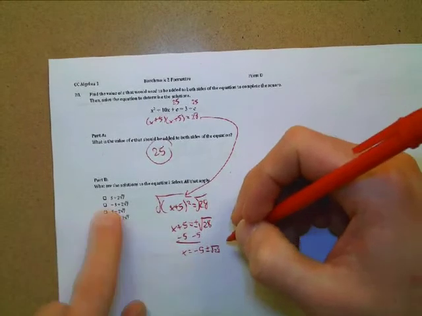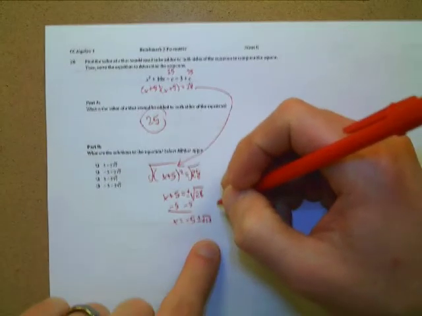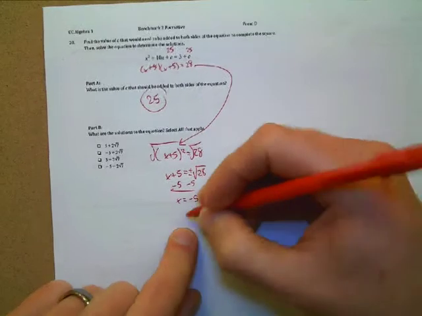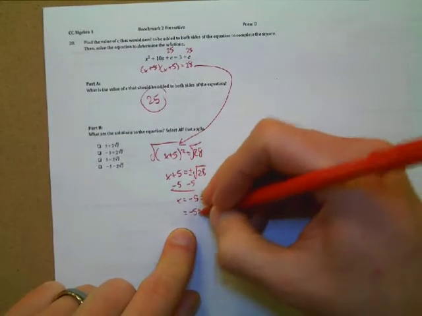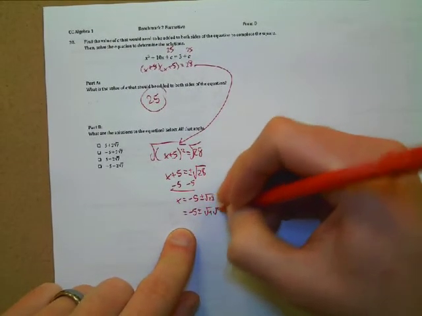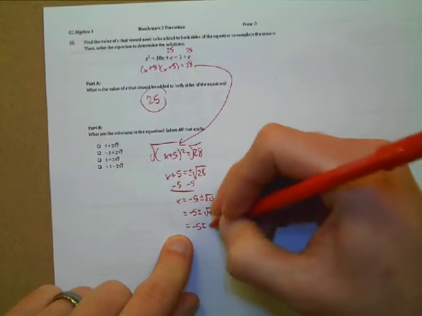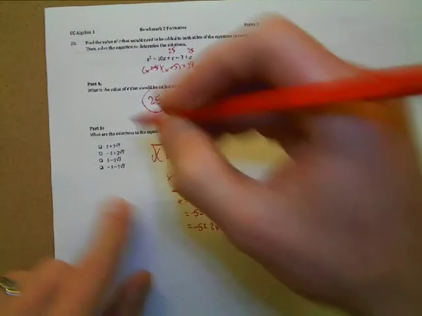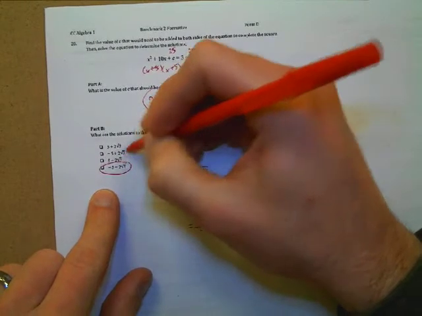Okay, now, none of these answers show that because we can simplify root 28. 28 you can divide out a perfect square there. It's root 4 times root 7. So you get negative 5 plus or minus 2 root 7. And so that's going to be this one and this one.